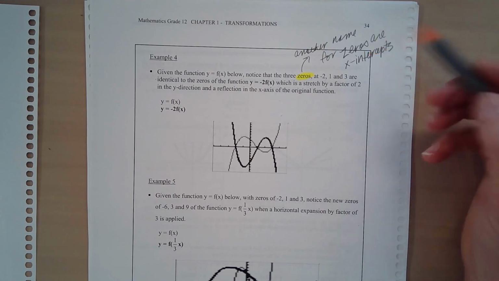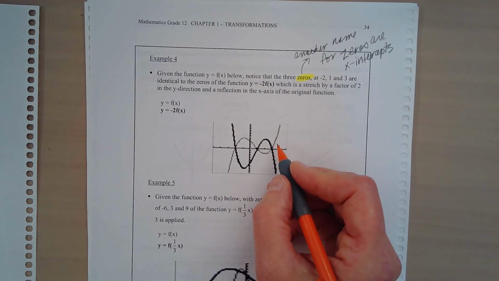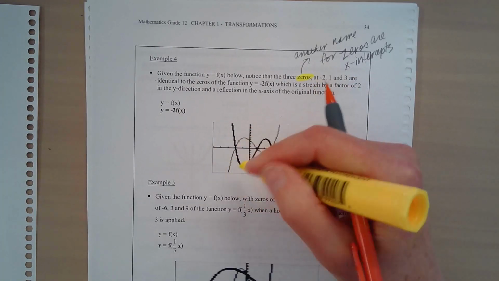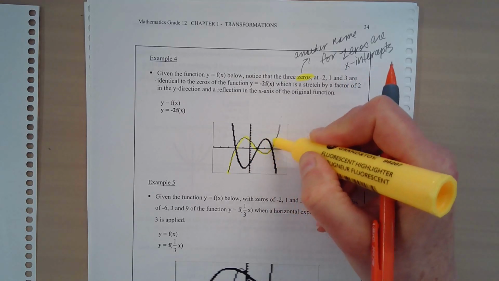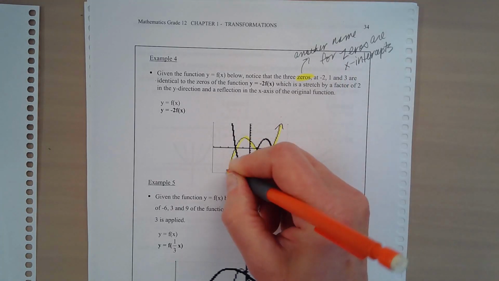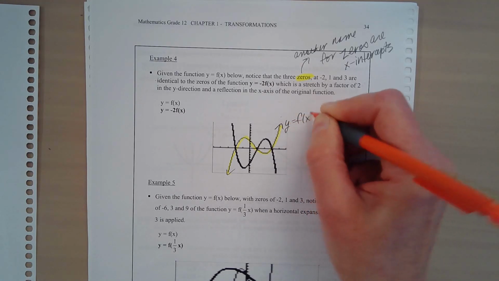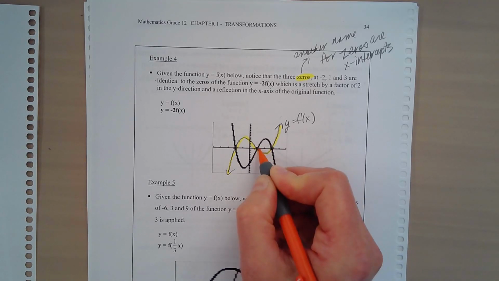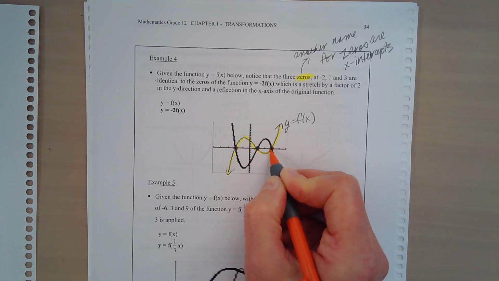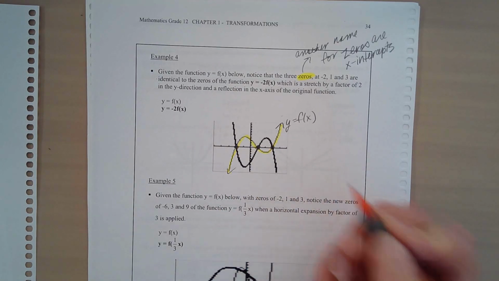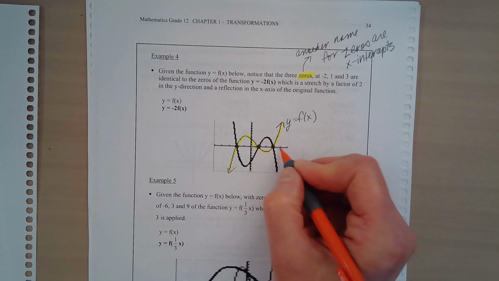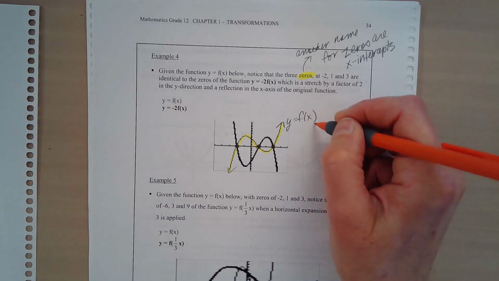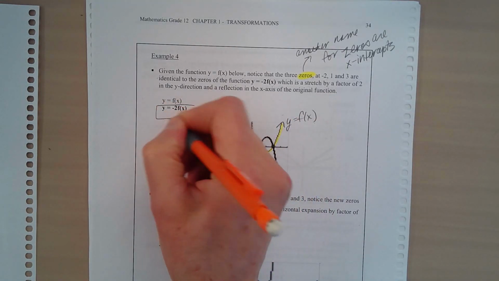But the word zero came out because that's where the graph, so this is the original graph, right? The original graph is the paler one, okay? This is my original graph, and it probably has arrowheads. So this is my f of x. So the reason they're called zeros is that's where the x values are equal, or these are my x-intercepts. That's where the function itself has a value of 0. All of these spots are where y equals 0. That's what zeros are. So this is my original graph, and this is the transformed graph.